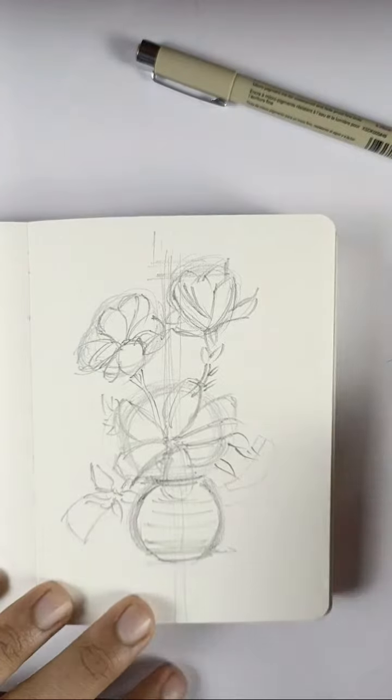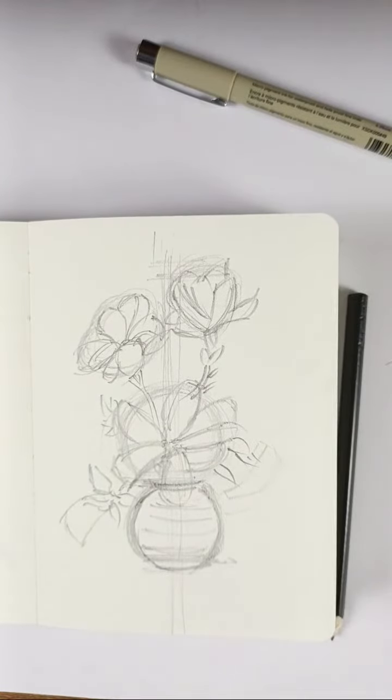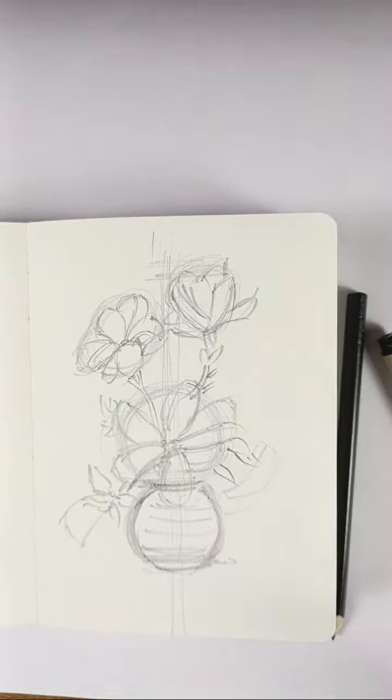Without wasting any time, let's move into the inking part. So for this one, I am using a 005 pen. I'll be using a 005 pen for most of the details and inking.